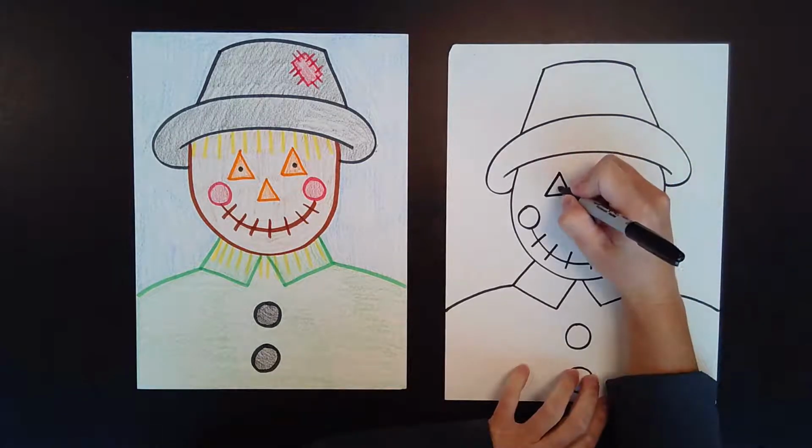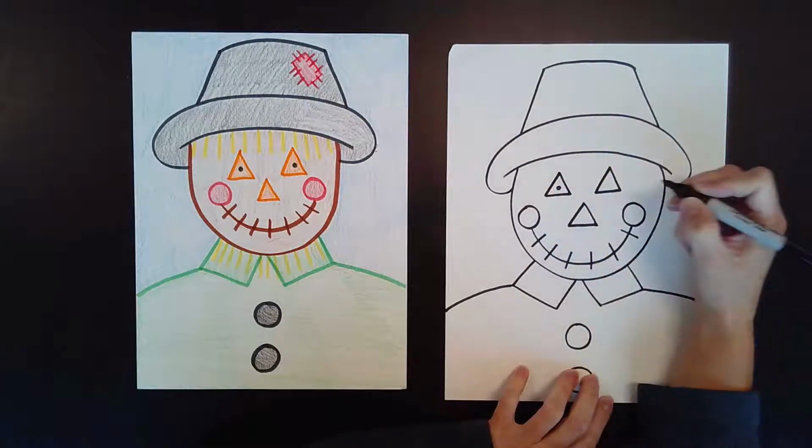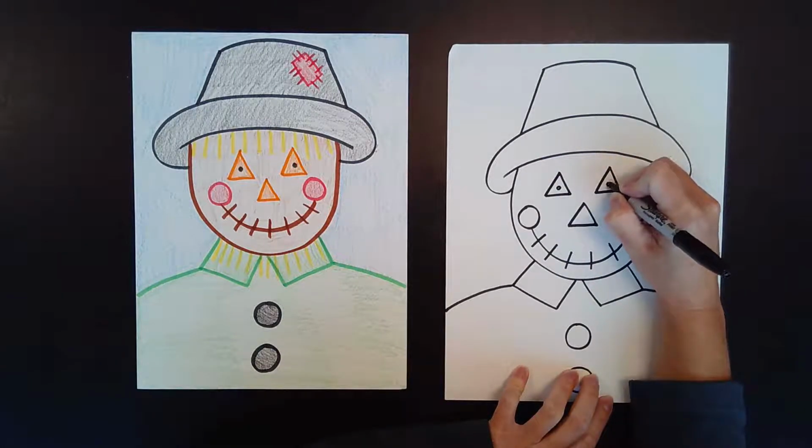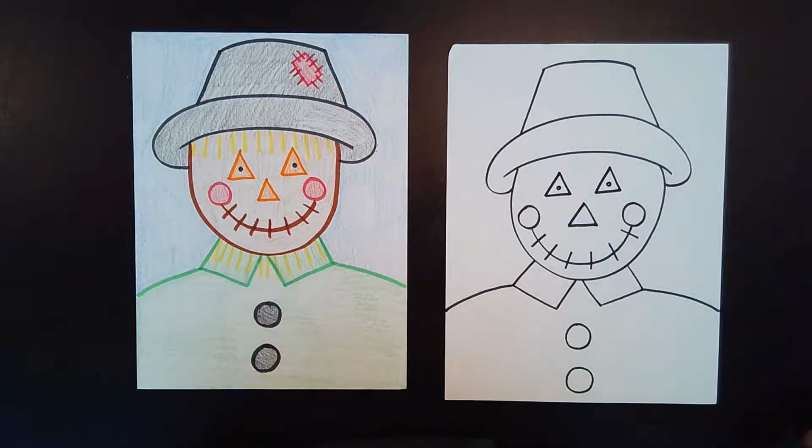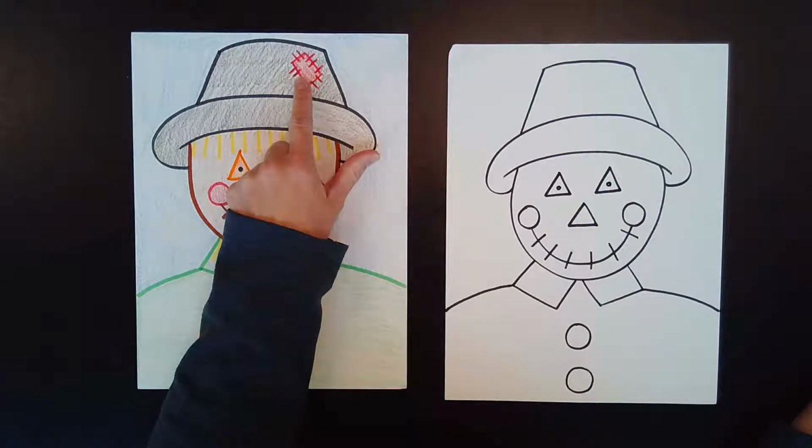And then I need to add a little circle in the middle. And now our scarecrow has some eyes. But we're not done yet. We have one more thing to do. We need to add the patch on his hat.